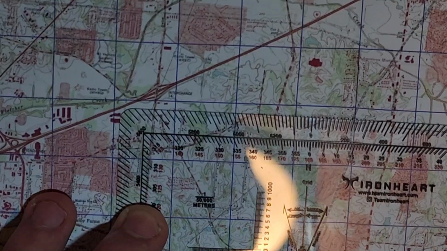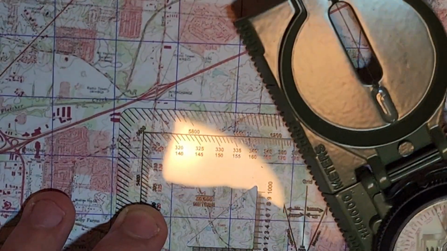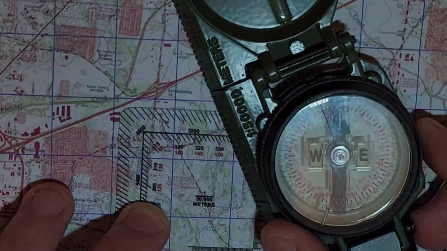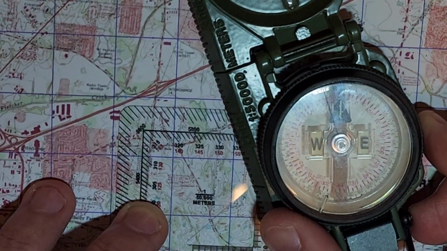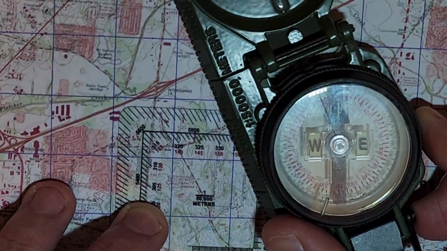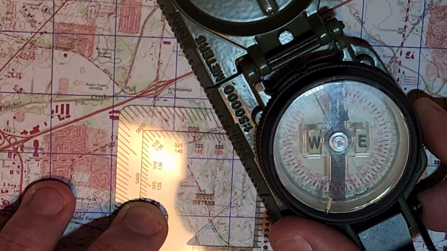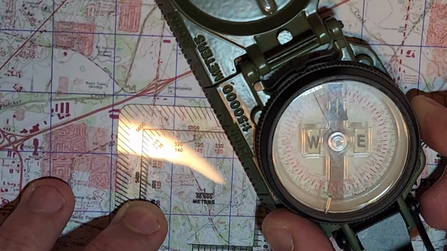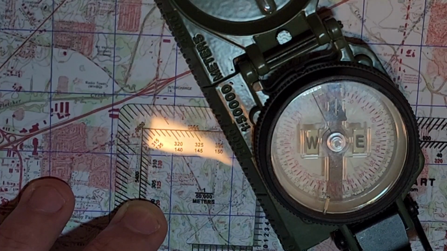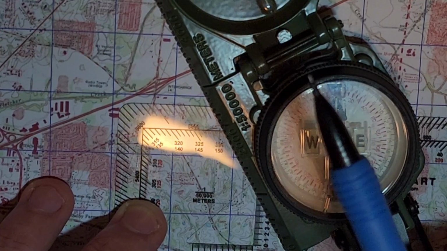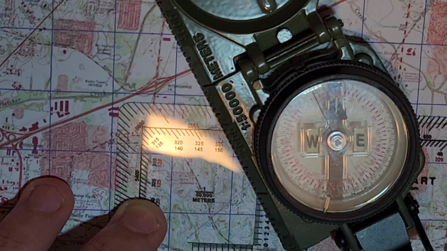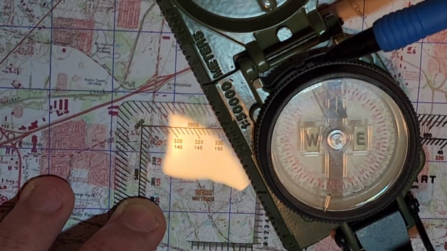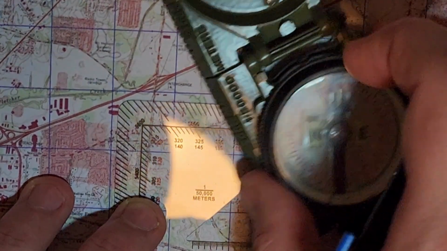which if we look on our compass, let's get that lined up. 337 degrees, we're right about there. So we're going to pick a landmark that's in this direction. Following the pencil, it's going to go that way. We're going to pick some landmark out that way. And now we're going to go to that landmark and recheck every once in a while.